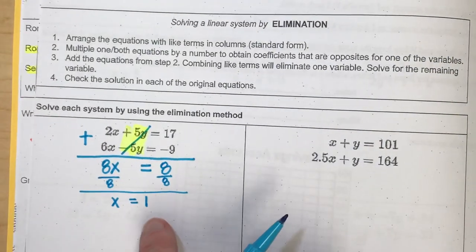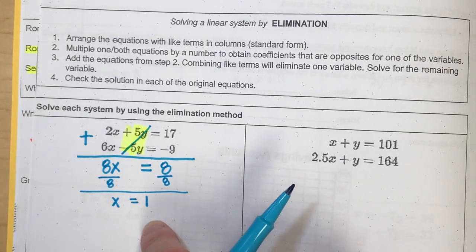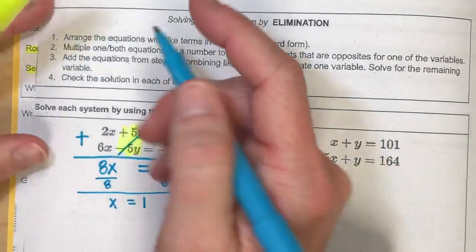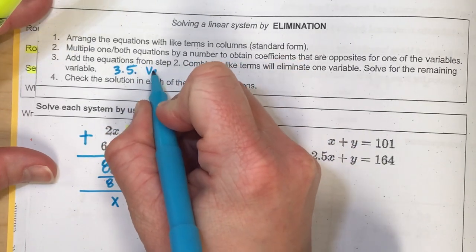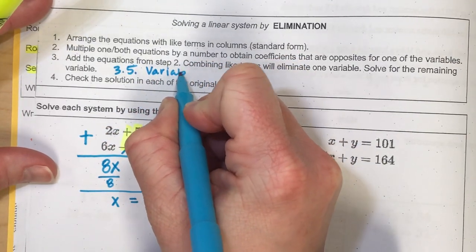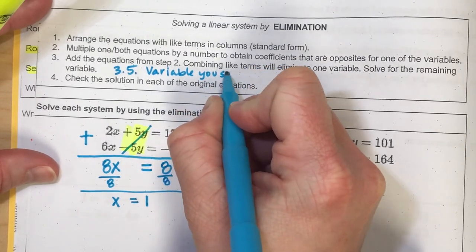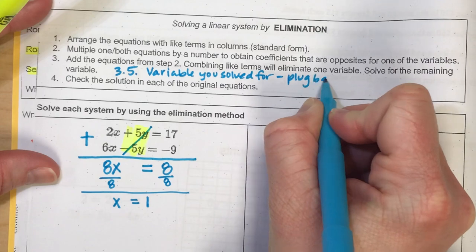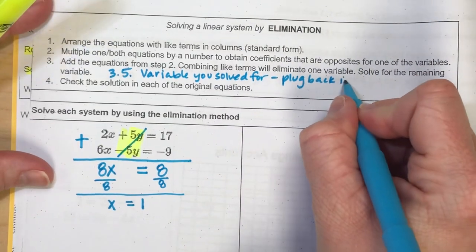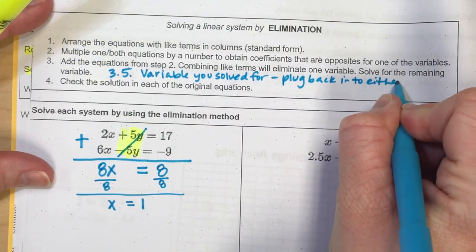So then this is the part where I said the next step would be, which I think I didn't have here, so I'm going to put step 3.5. The variable you solved for, plug back in to either equation.